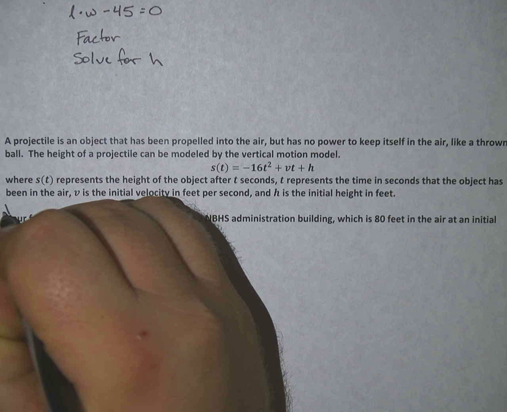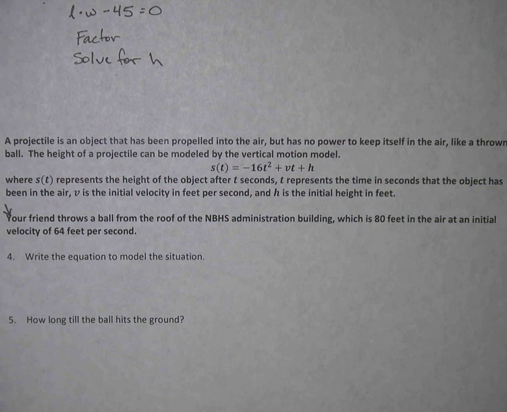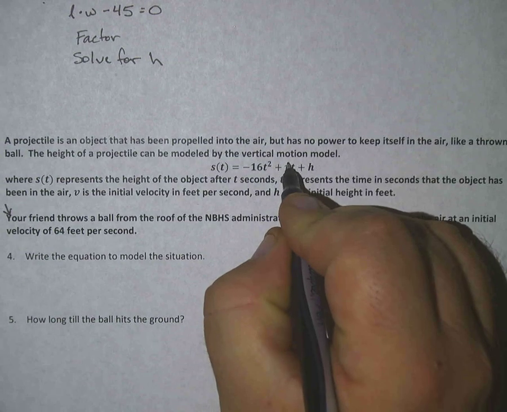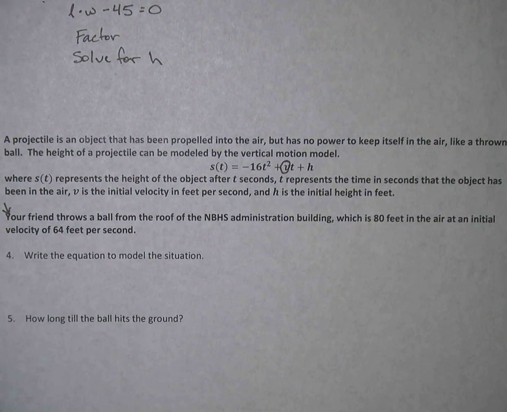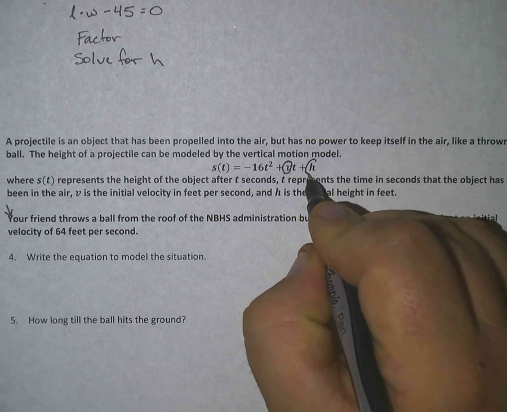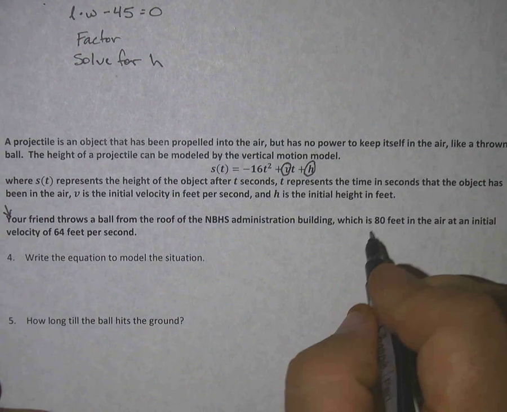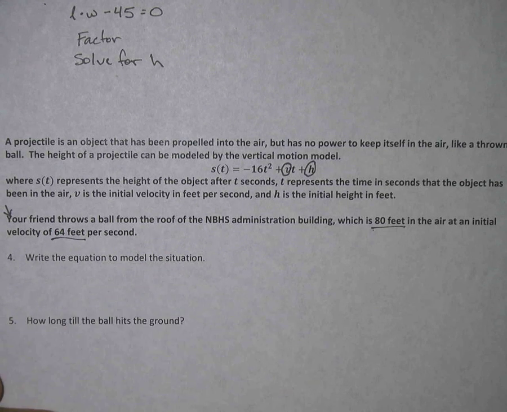Let's go right here. This is the important part. So your friend throws a ball from the roof of the NBHS administration building, which is 80 feet in the air. Excuse me. And it has an initial velocity of 64 feet per second. So that's going to go in for this V. All right, that's where that 64 will go. And then the initial height, the 80 feet, will go in for that H. Okay, so those two numbers are important to the problem. Okay, and that's where they go.